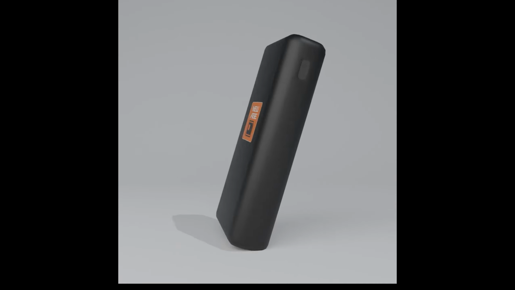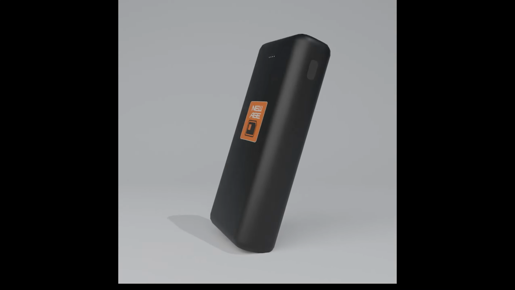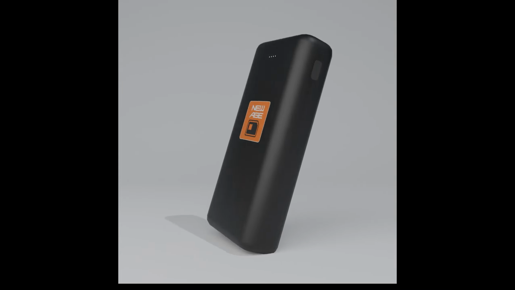Ever wonder how those slick power banks are designed? Well, today we are bringing one to life here in Blender. In this tutorial, we'll model, texture, and add a realistic logo, all in a minimalist style.